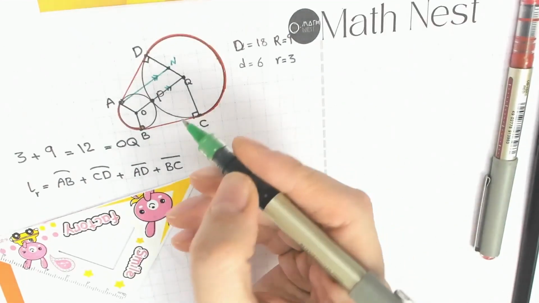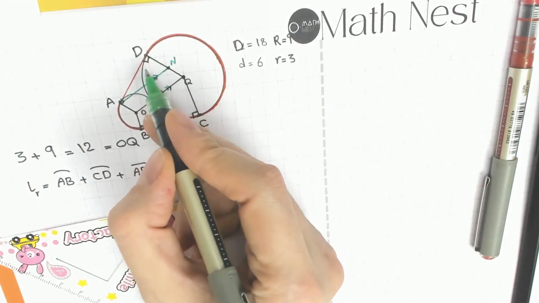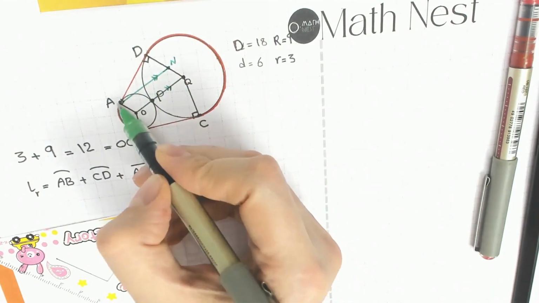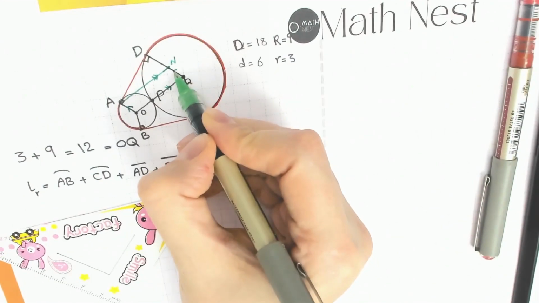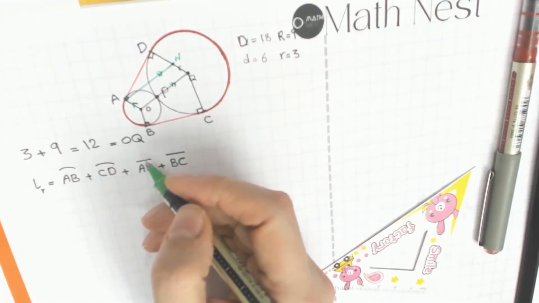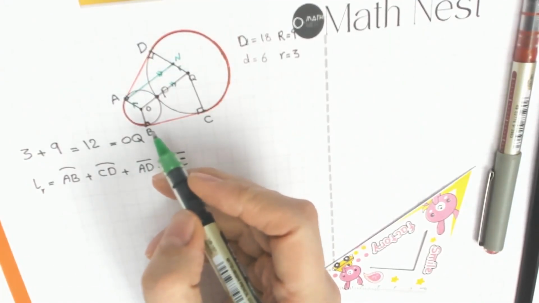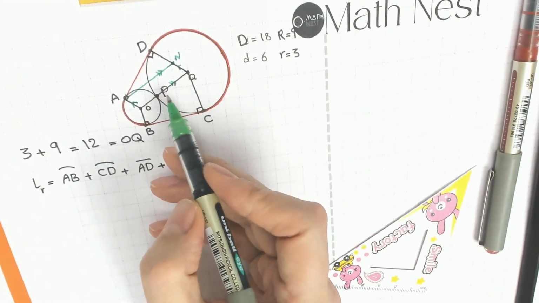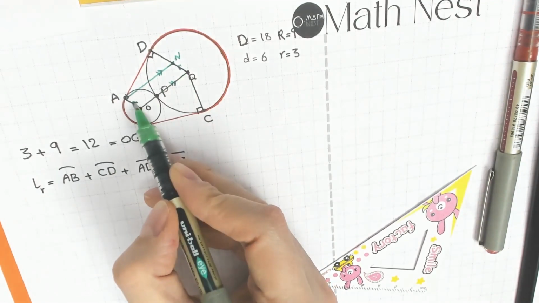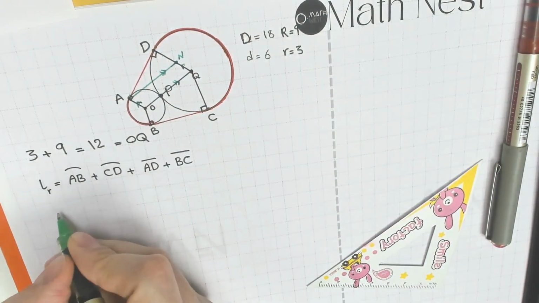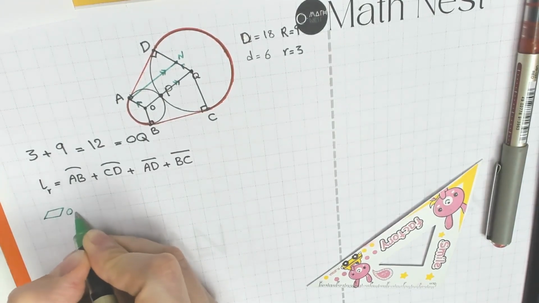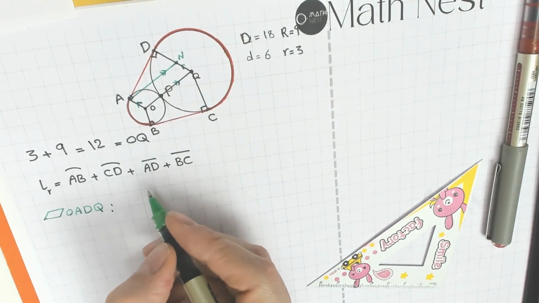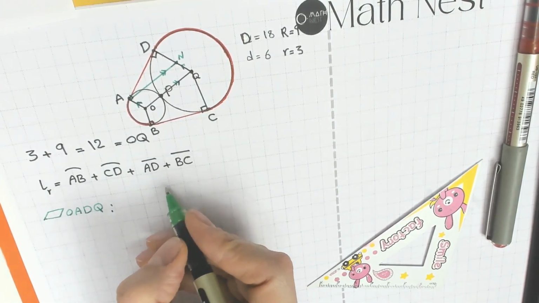We know both radii OA and QD are perpendicular to line AD, meaning they are parallel to each other too. As a result, a quadrilateral OAND is formed, where the opposite sides are parallel. Therefore, it is a parallelogram, and the opposite sides are also equal to each other.